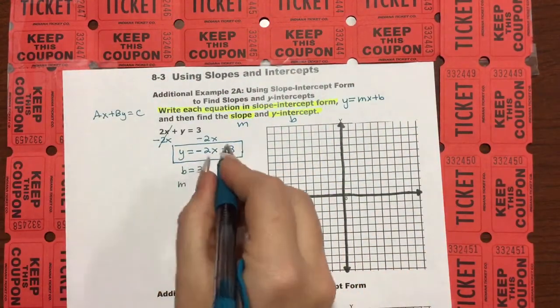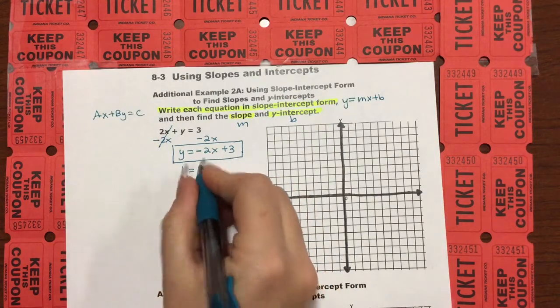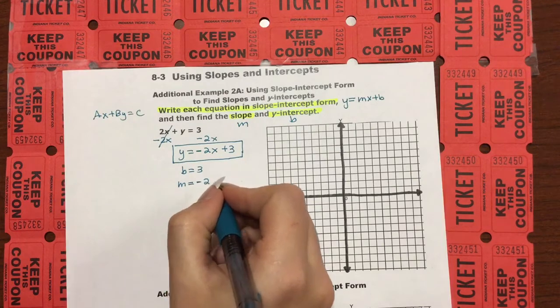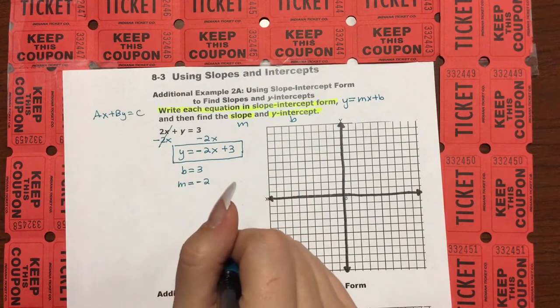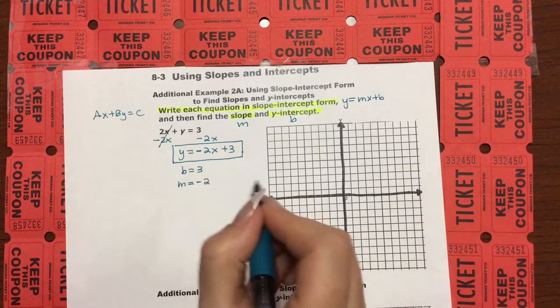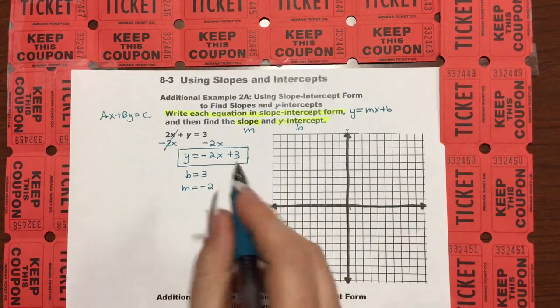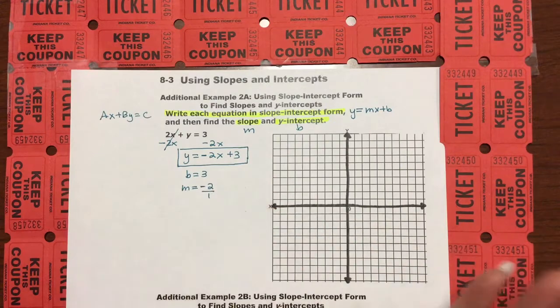Okay, so y-intercept is 3, and then the slope is equal to negative 2. Okay, now whenever you're talking about the slope, you have to convert the slope into a fraction. Now that's super easy because it's just negative 2 over 1. All right, done. Okay, from here we need to graph it.